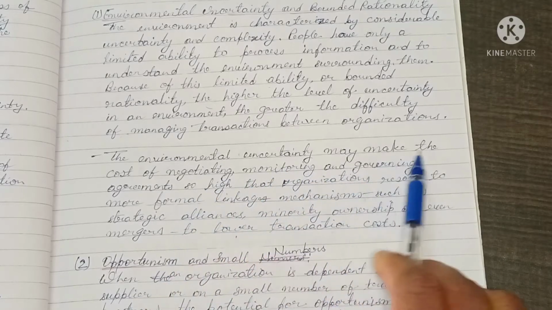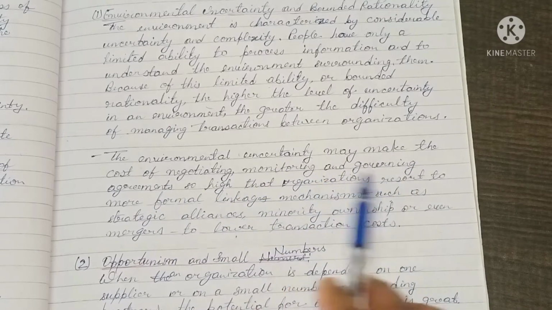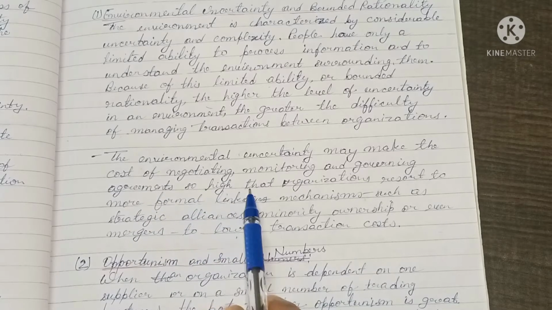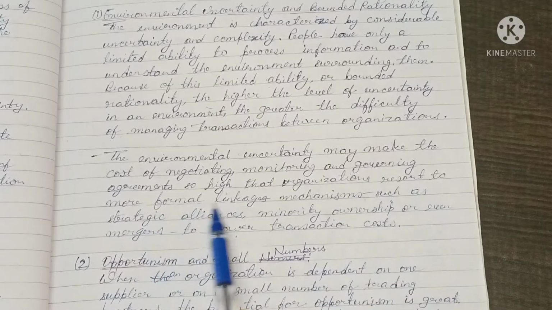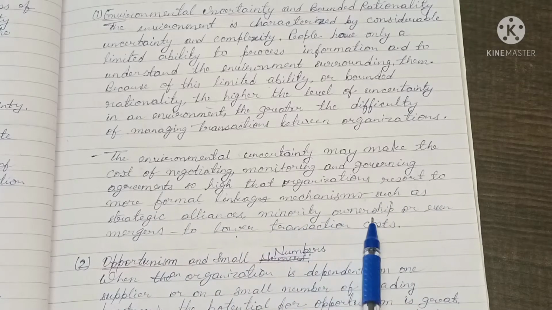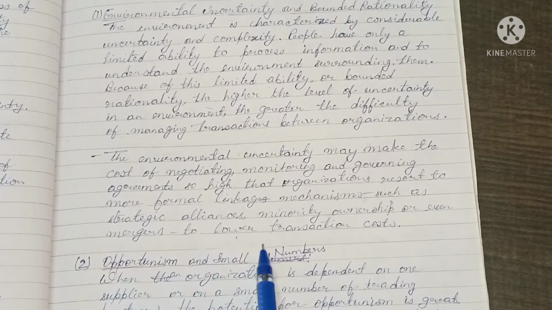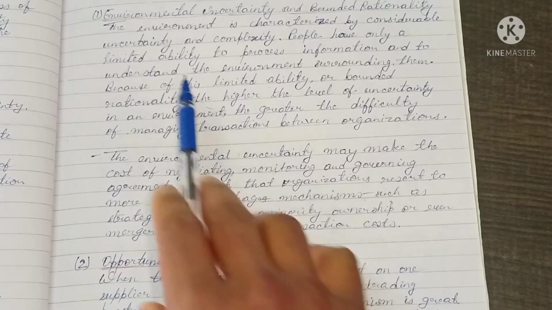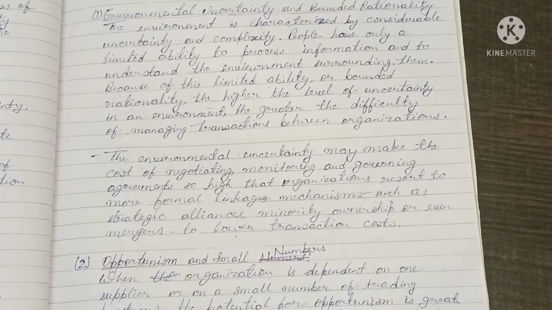Environmental uncertainty may make the cost of negotiating, monitoring and governing agreements so high that organizations resort to more formal linkage mechanisms such as strategic alliances, minority ownership, or even mergers to lower transaction cost. So transaction cost increases due to environmental complexity, uncertainty, and the limited ability of humans to process the information available in the environment.